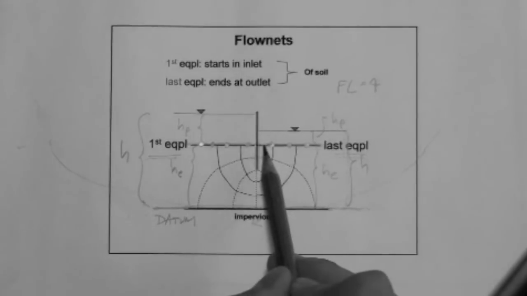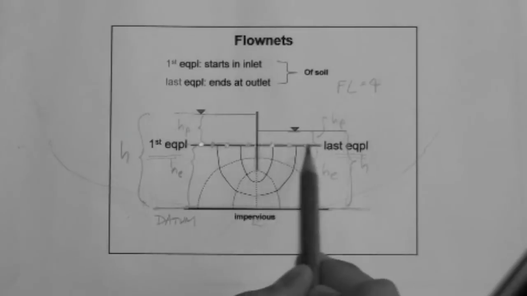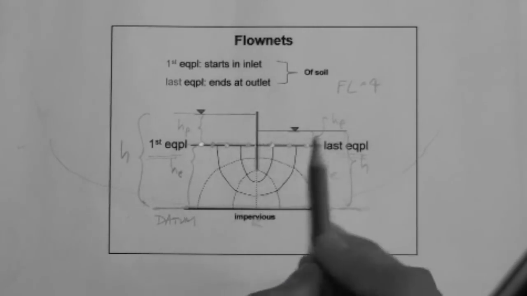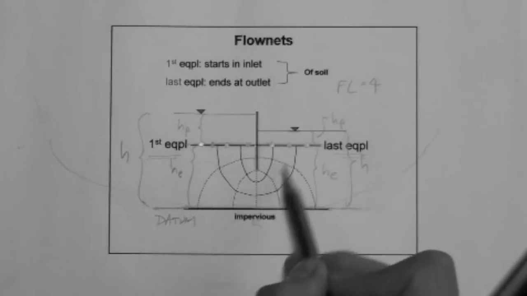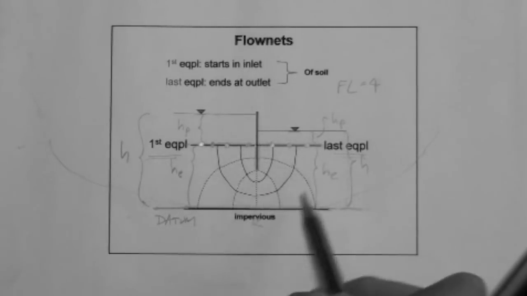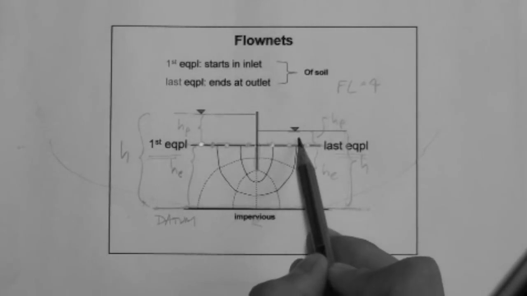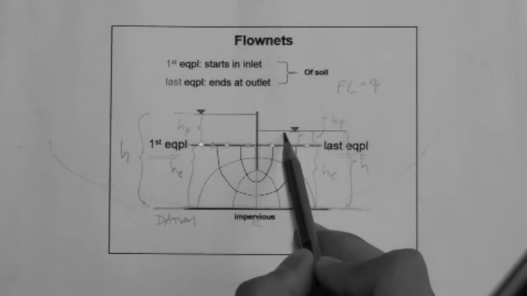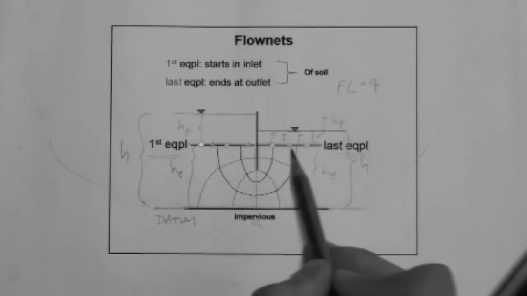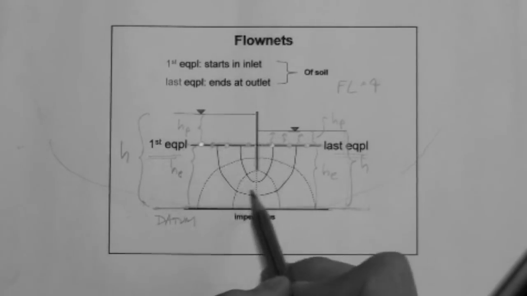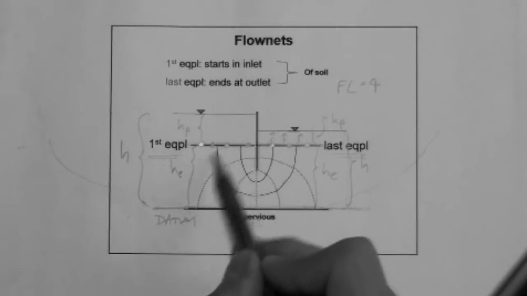Now, this line here is the last equipotential because this is the end of the soil, the outlet of the mass of soil through which seepage is taking place, right? Maybe there is some flow of water in this water column, but as geotech engineers, we don't really care about that because that's not where the soil is. The soil ends here. We care about the seepage through the soil, the water flowing through the soil layer.